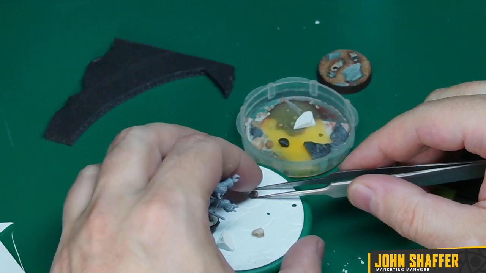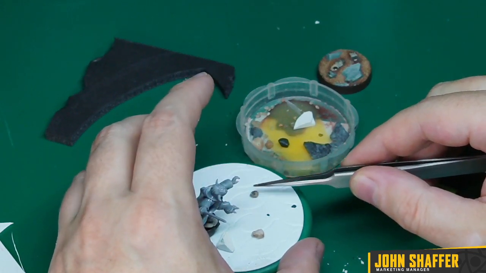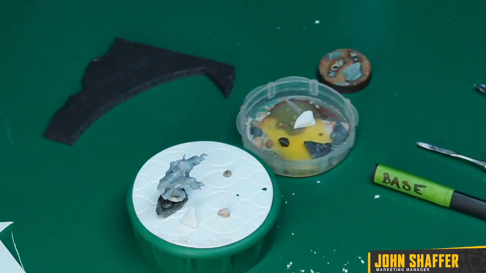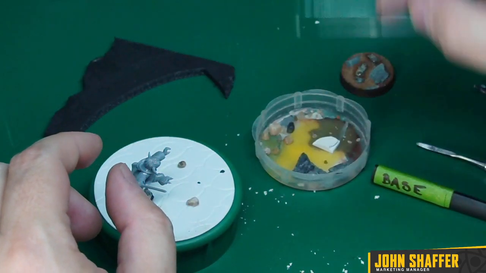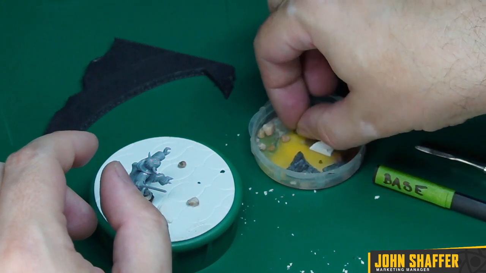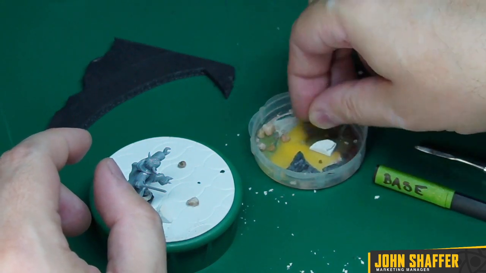Drop one of these little guys right here. Gluing onto my tweezers. There we go. Maybe 1 or 2 more. Yeah, like Stormtrooper precise. You got it.